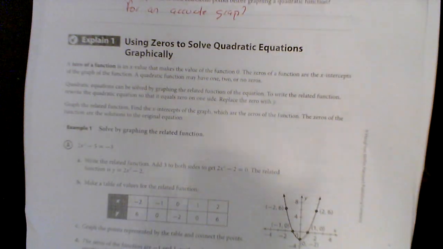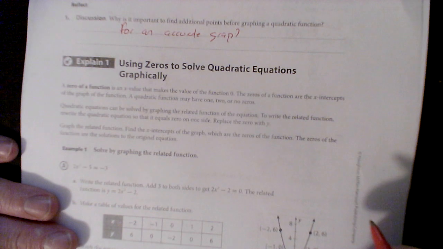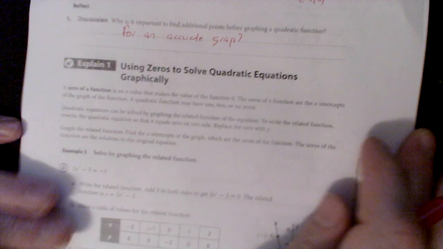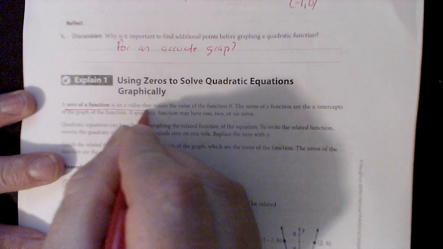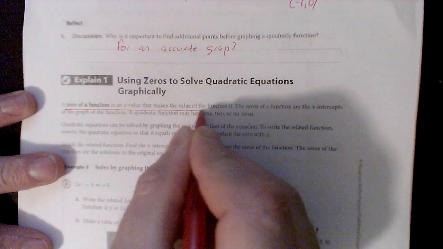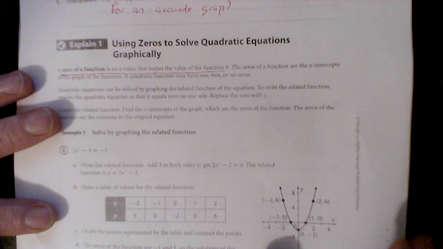Alright, we're going to talk about using zeros to solve a quadratic equation. We're not really going to get into a whole lot of this. They're going to give us what we need to know on these, but it is important to know that the zero of a function is an x value that makes the value of the function 0. So it's going to be the ones where our output, our y, is 0.